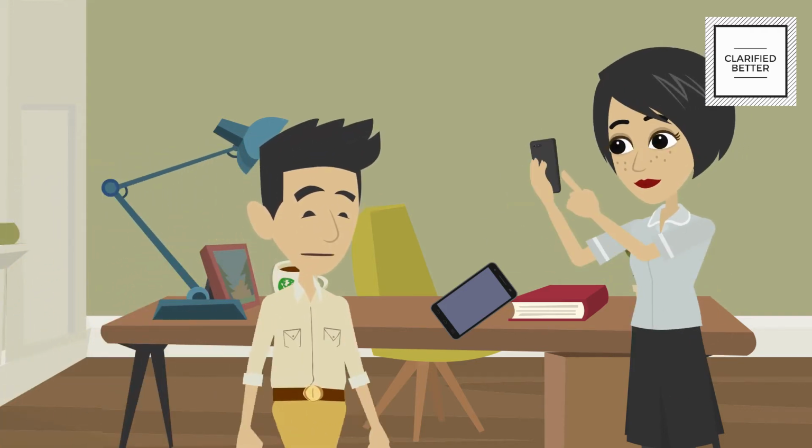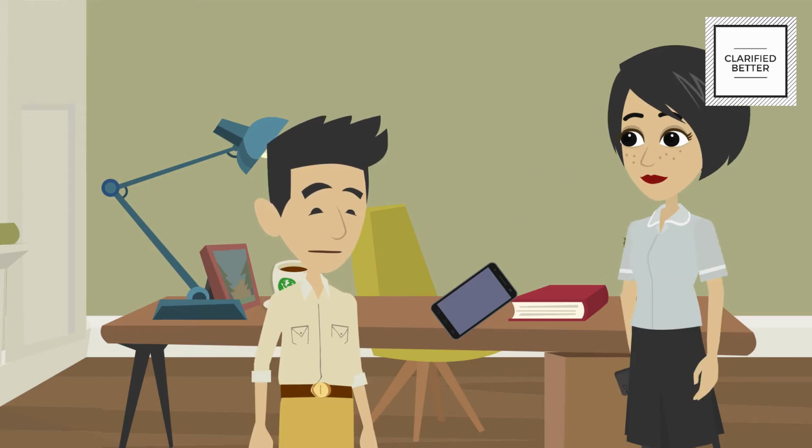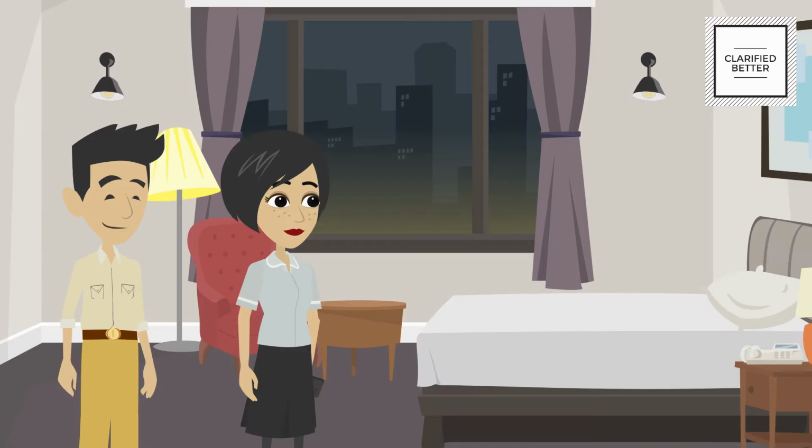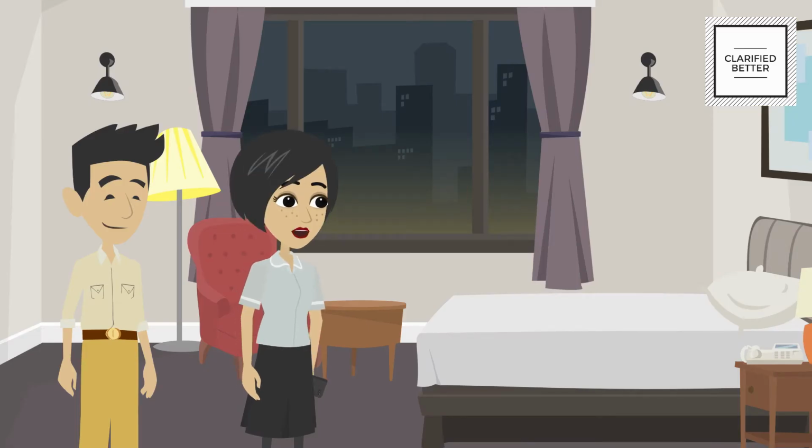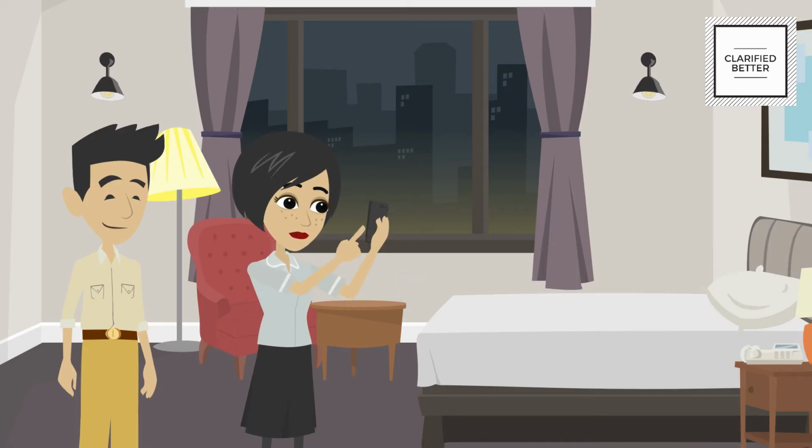Good morning. Why are you clicking the photos of the desk? This guest is going to stay in our hotel for a year. I am making a file with his preferences, so that we can make his stay comfortable.